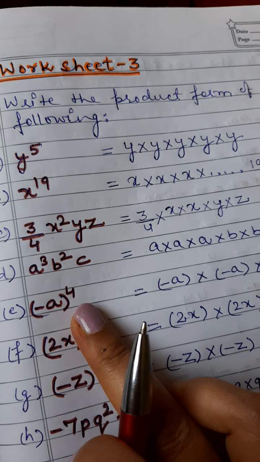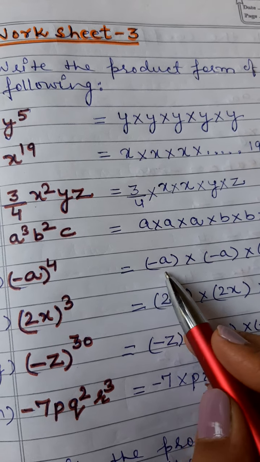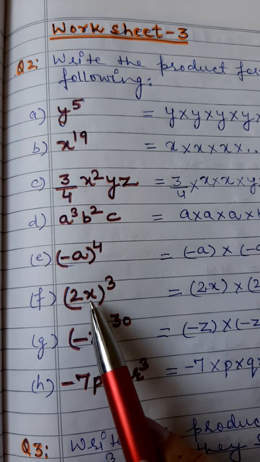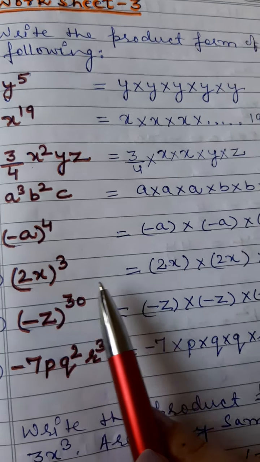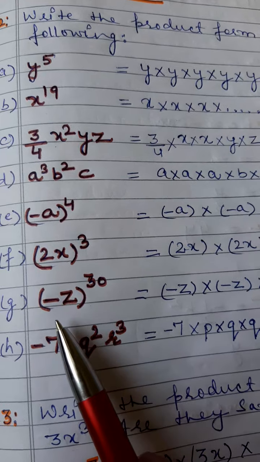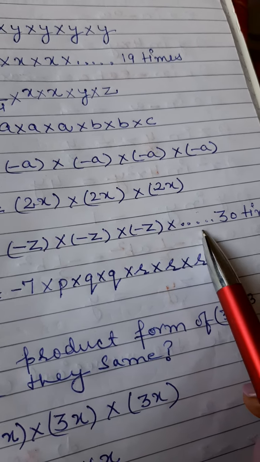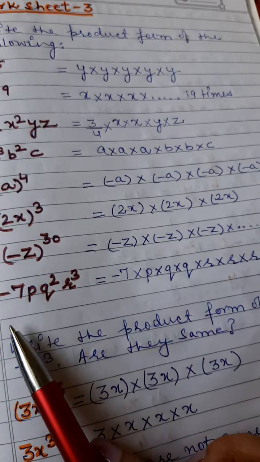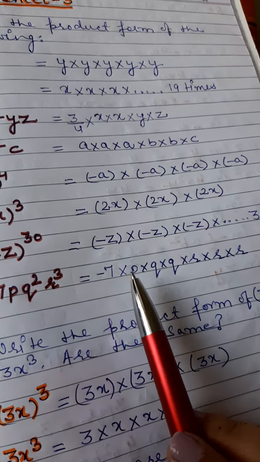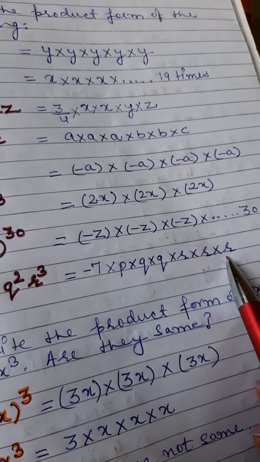Next is minus a raised to the power 4. So minus a will be multiplied 4 times, but always remember students that you have to put the minus terms in bracket, right? Next is 2x raised to the power 3. I have explained earlier also that for this you have to take both together, 2x together. So you have to write and put it in brackets, 2x multiply by 2x multiply by 2x. Next term is minus z raised to the power 30. So here also you have to multiply minus z and put dots and write 30 times. Next is minus 7p q square r cube. Here minus 7 multiply by p multiply by q multiply by q, because q square is there, we have to multiply it 2 times, and then r multiply by r multiply by r.